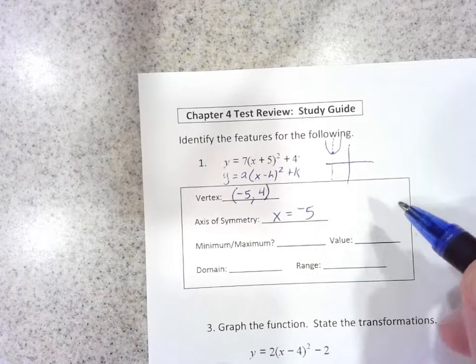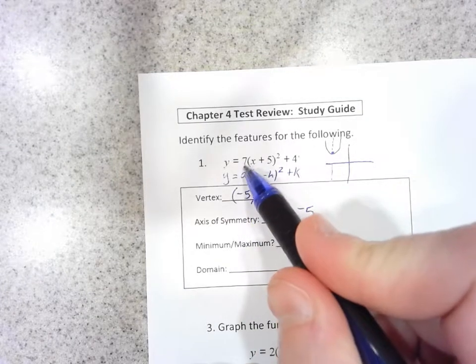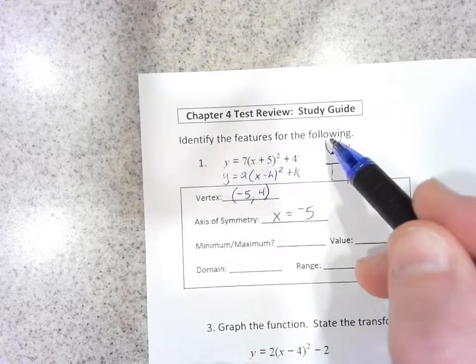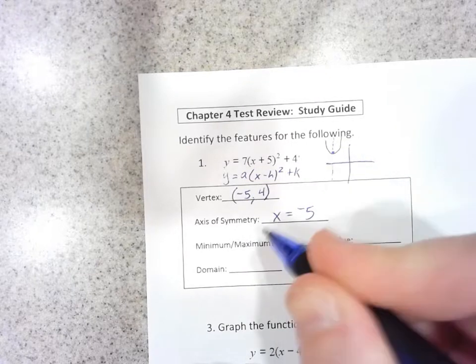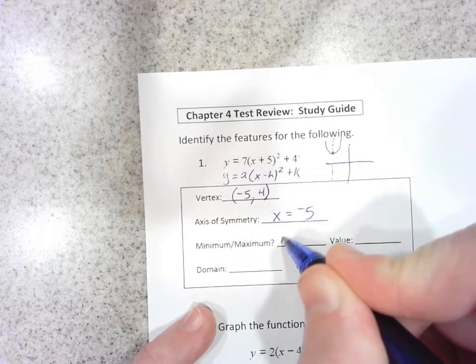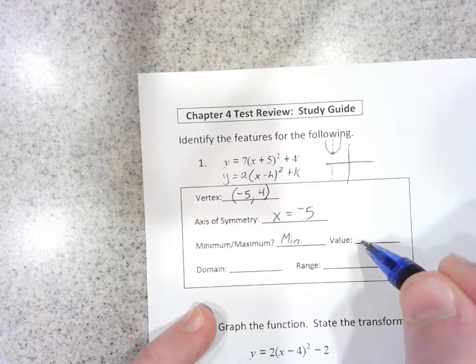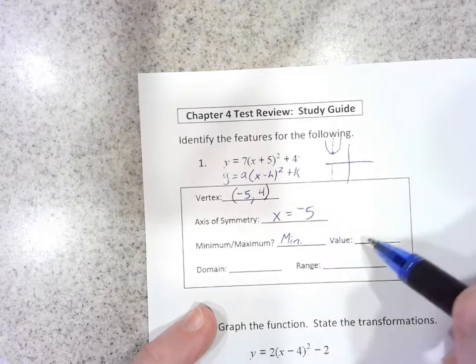Does this graph have a minimum or maximum? Well, I look at the a value and I see that it's positive, which means that it will open up, meaning that the vertex is the lowest point on the graph. It is a minimum, and its value is always the y coordinate of the vertex, which is 4.